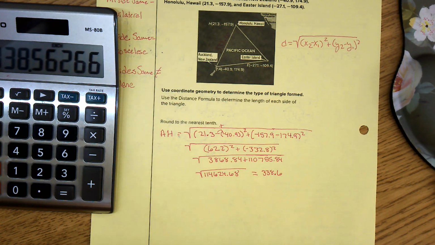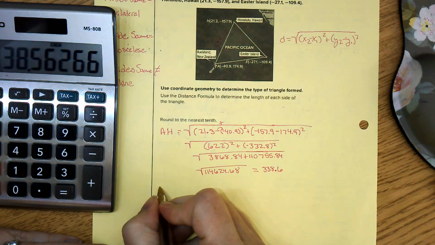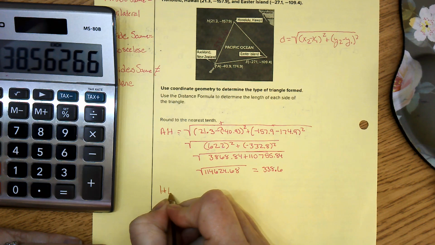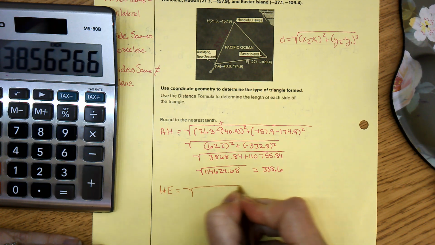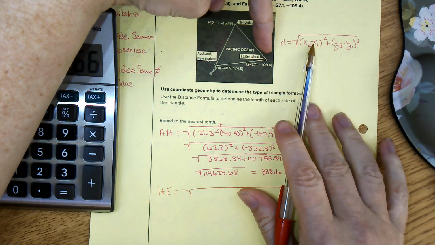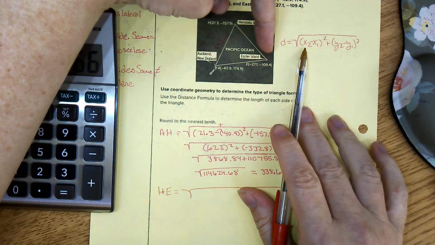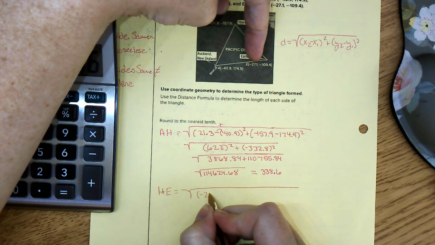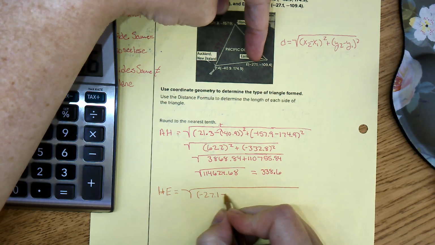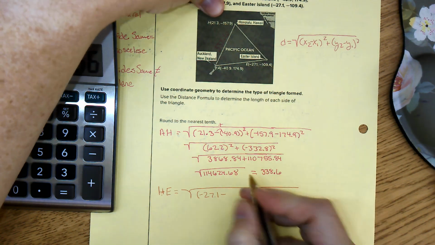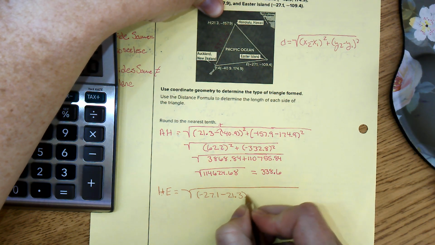I like to mark it on my map so I know I did it. I'm going to change colors, because I want to go now from Honolulu to Easter Island. First point, second point. Formula: my x2, second point, that's E, 27.1 minus my x1, first point, Honolulu, 21.3.